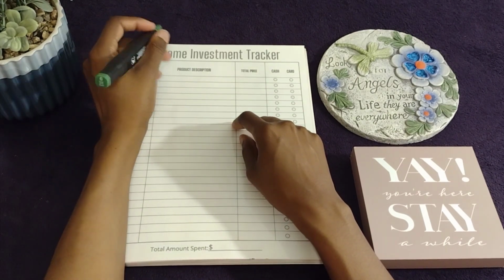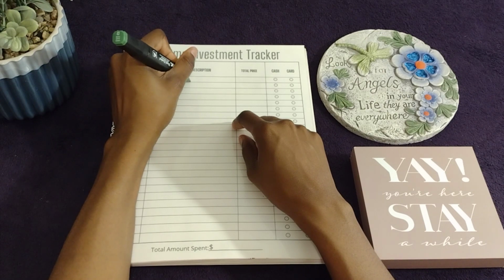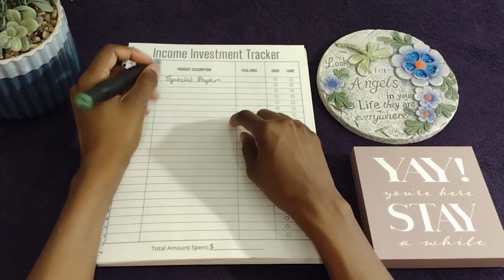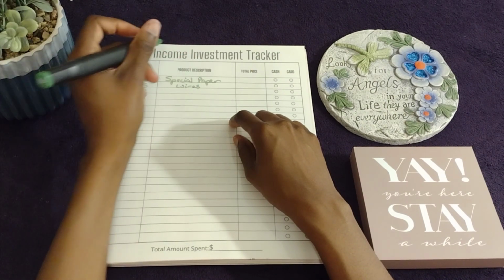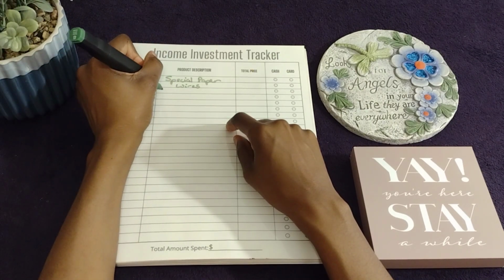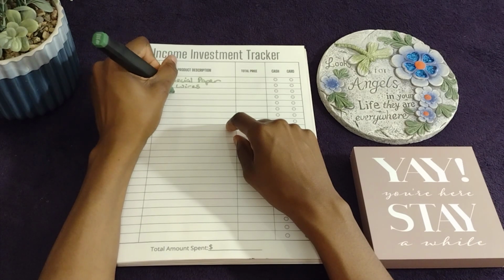So the product will be, say for instance, special paper. Okay, then we're going to say wires. And then after that, I will be putting a big machine that I need.